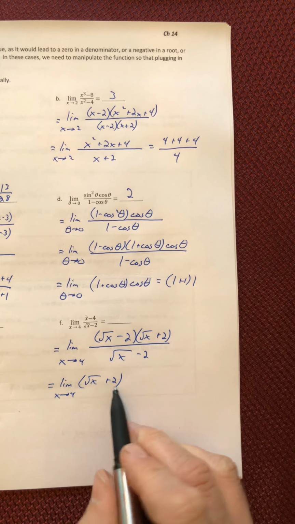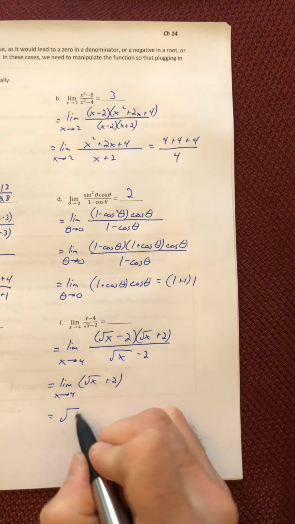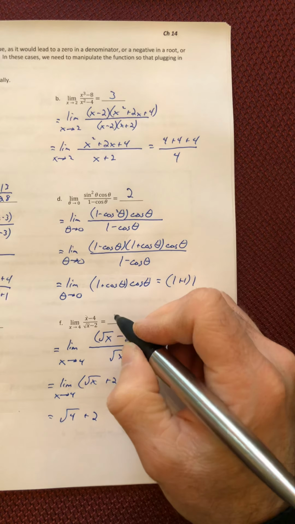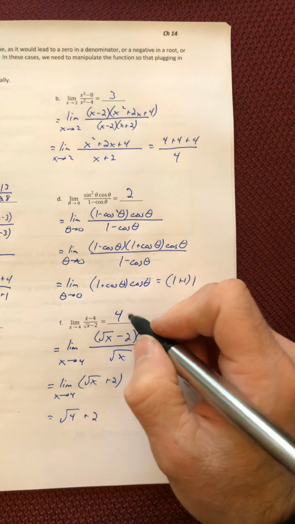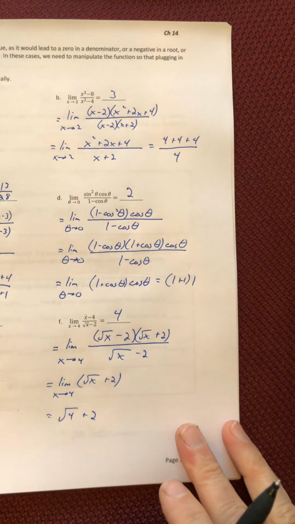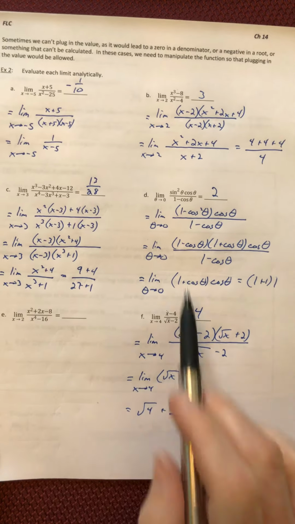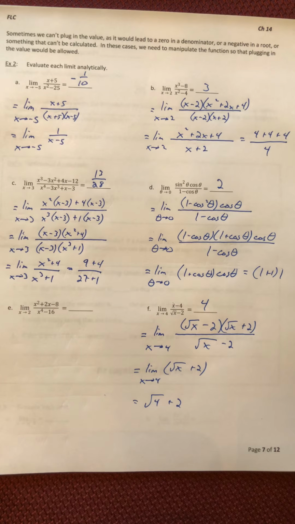And it's left with just root x plus 2, and now you can plug in the 4 to give you 4 as a result. So a lot of these are going to involve some sort of a factoring technique. So if you need to brush up on your factoring, brush up on your factoring. Okay, I'll stop the video here, and then the next one we'll look at some other types.